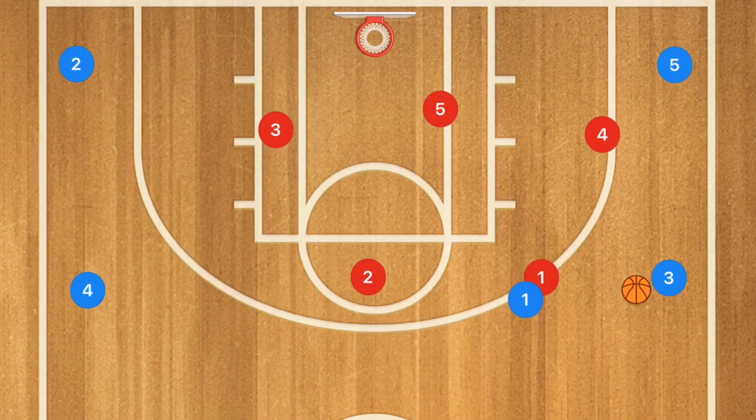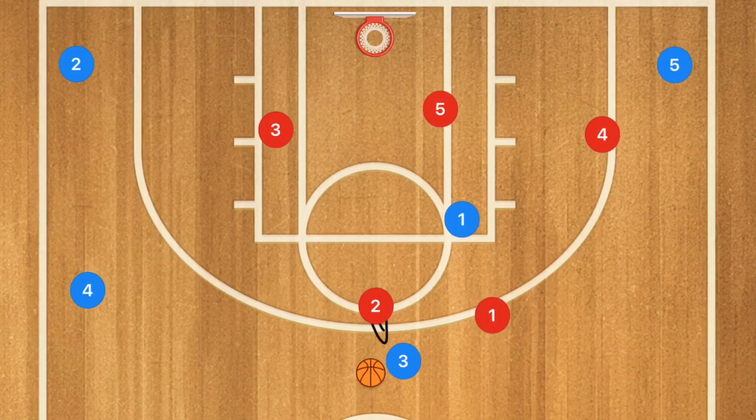Now, if player 1 does that screen, player 3 will use that screen and player 1 will roll off. That's going to be bringing player 2 up. Player 1 is going to try and recover, and player 3 is going to pass into player 1. What I want to see here is player 1 looking to take that shot. That is option number 1.